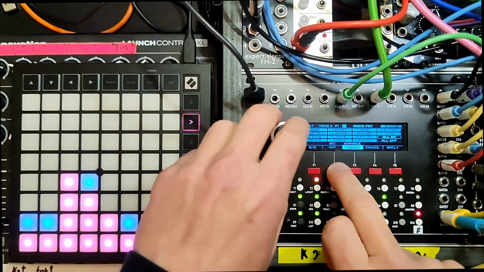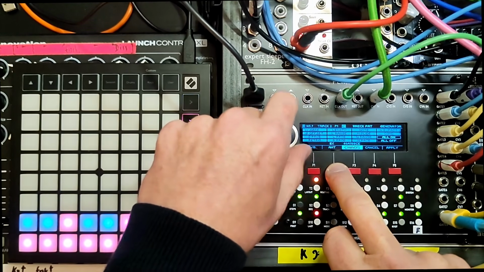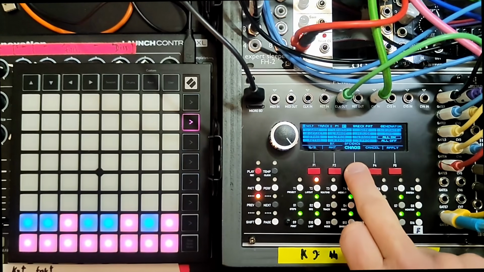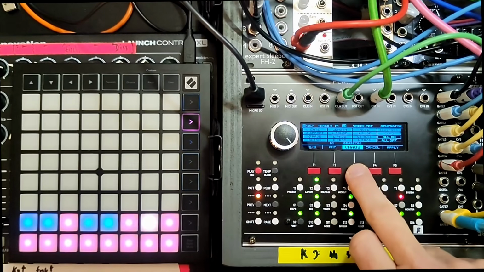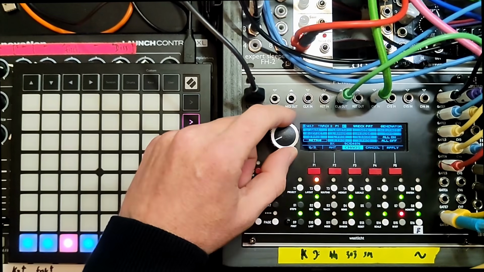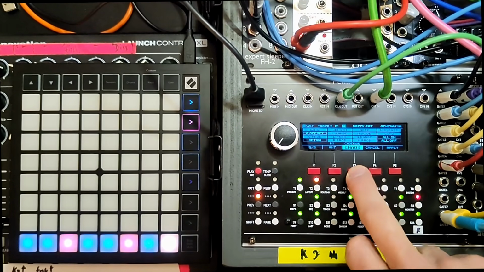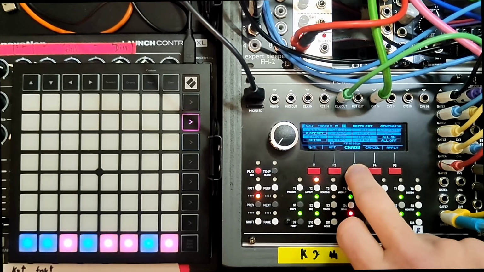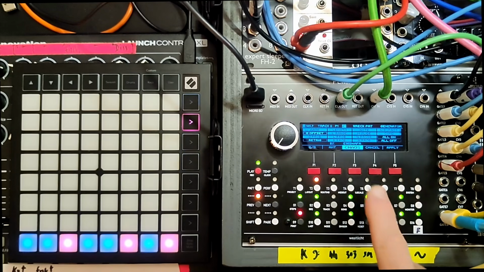Let's try also with a very little amount. Let's try it 3% and inject chaos again. Maybe we could switch off rejig and maybe gate offset. Just to have something more rhythmically consistent but still pretty crazy.